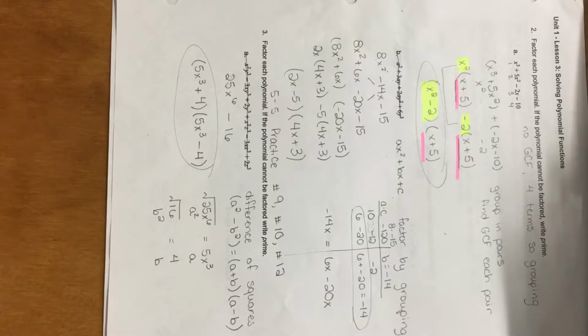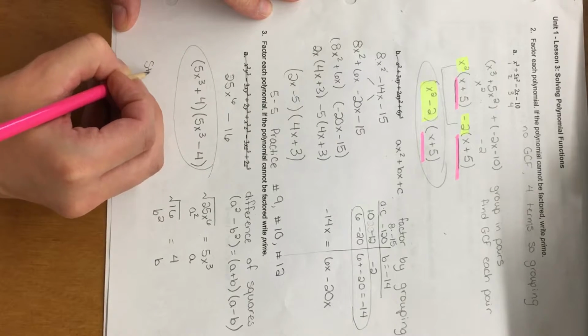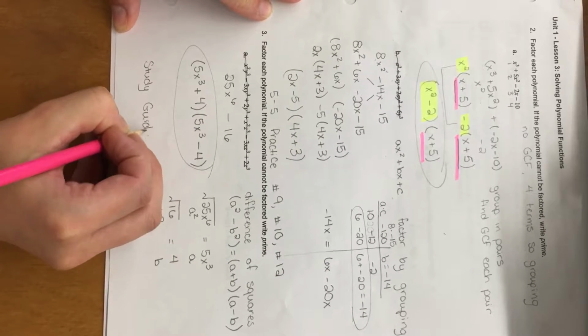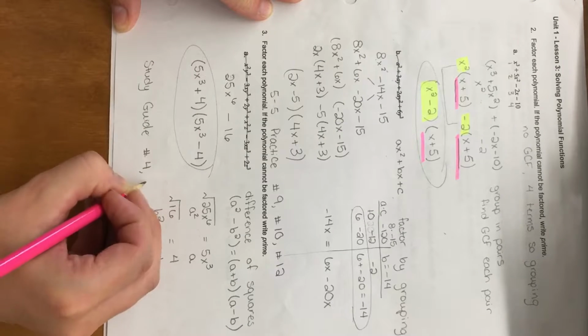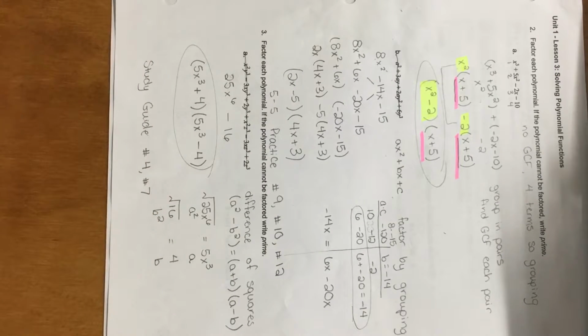So this is a way that we can do this. You can do this with squares, but any even exponent allows you to do this. You're going to see example problems like this on the study guide. Numbers 4 and 7.